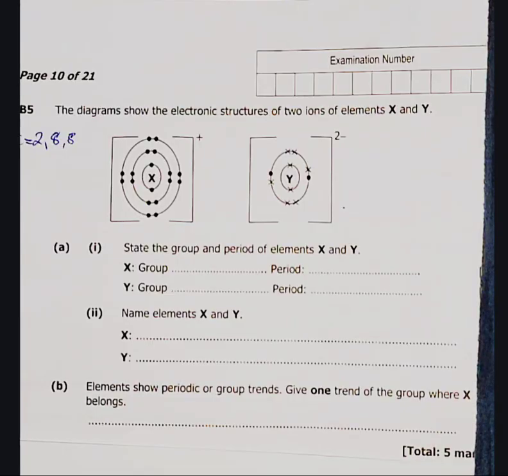So we are going to go back to their original state as the neutral element, because these elements they have given us, they have said structures of two ions, meaning they have already undergone bonding. So we are going to go back to their original state as a neutral element before they went into bonding. Okay, so if we check X there, in the first shell it has 2, in the second shell there is 8, third shell there is 8.